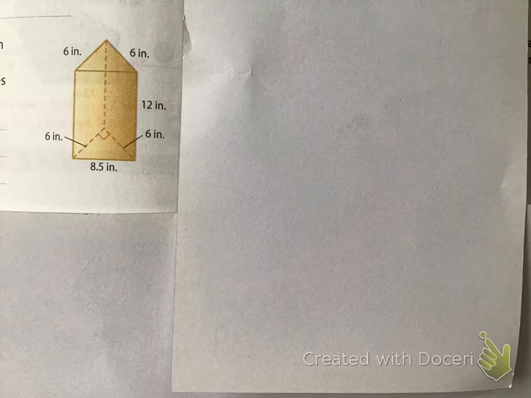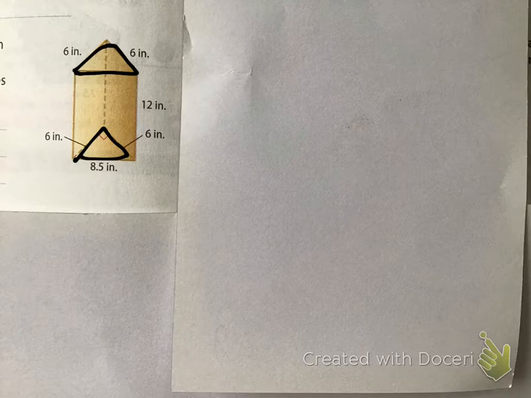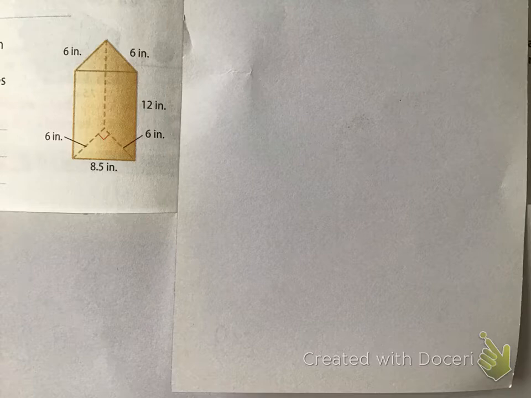Okay. So here's another example. This is another triangular prism. We know it's a prism because it's got parallel bases, and we know it's triangular because, well, it's a triangle. Okay. So this one is not an equilateral triangle. This side is 6, this side is 6, but that side is 8.5. So I have to figure out my surface area. My surface area is going to be very similar, but it's a little different.